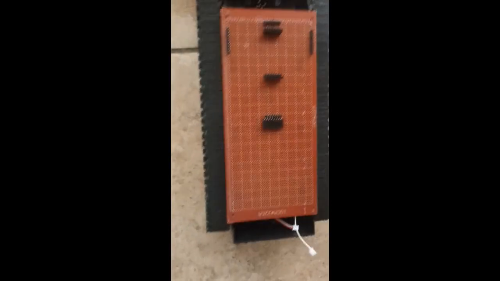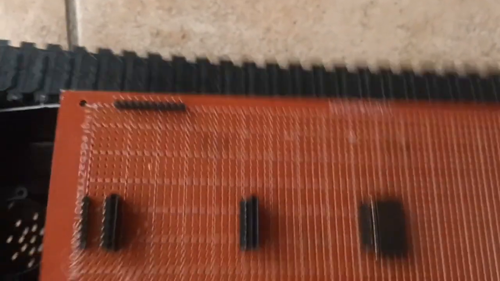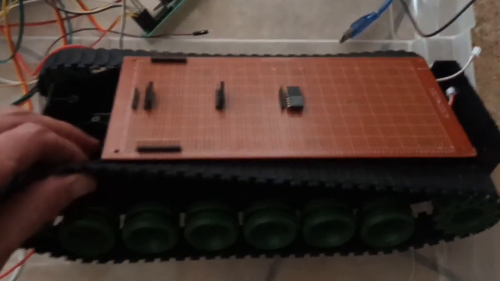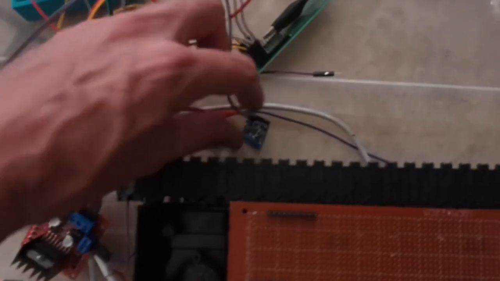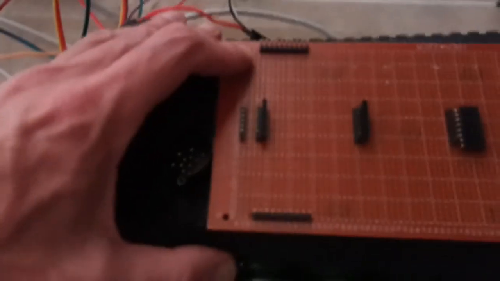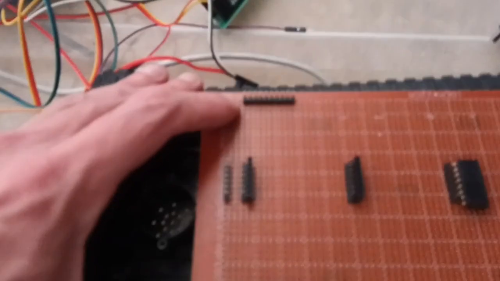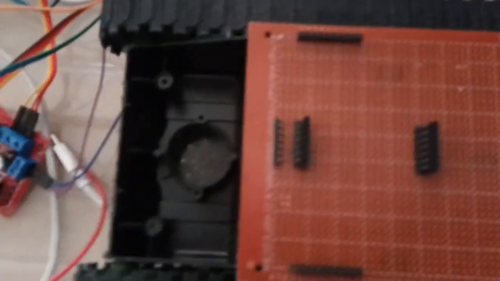One horizontal, one vertical, so that we can quickly do a test and see which way our IMU is affected by the magnetic field of Earth. And while at it, I've added some rails for the 5 volts, 12 volts, and ground to the board as well, just to simplify my life in terms of connections.